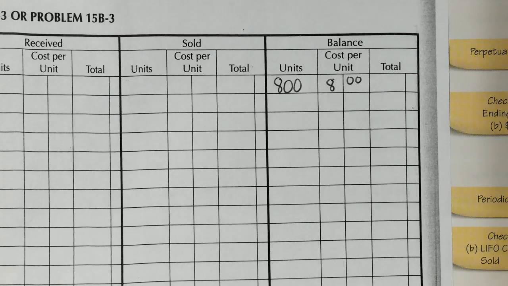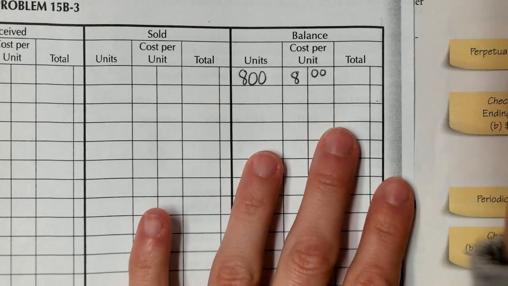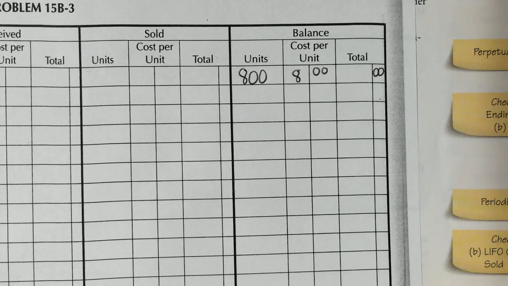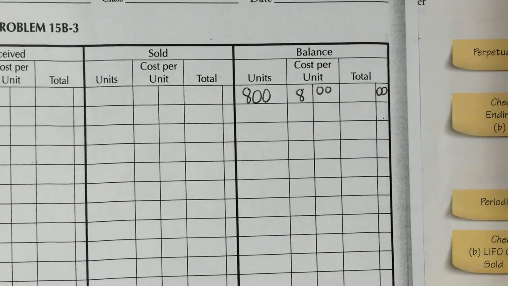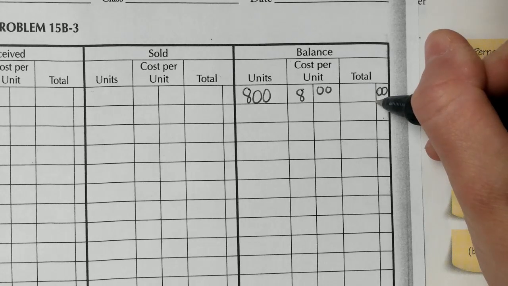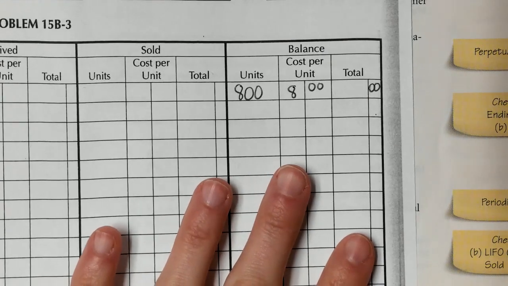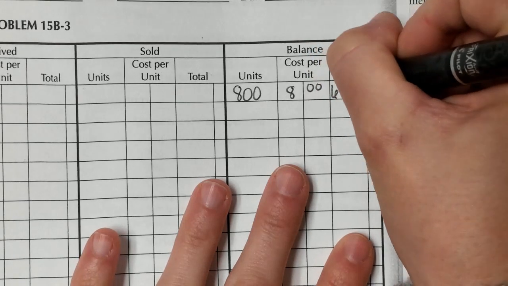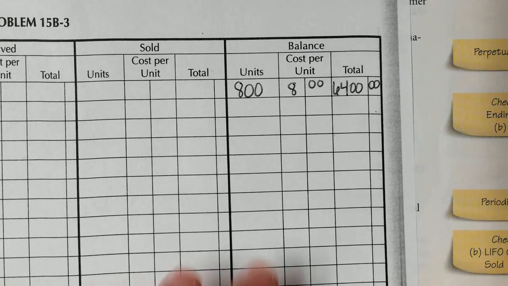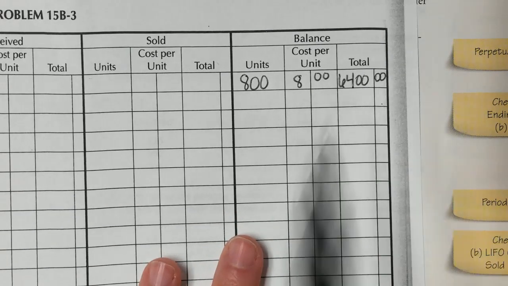I will give you the answers, but I also want you to do it. Just make sure 2 of those zeros are to the right of your decimal. So it is 6,400. Okay, so that's where our inventory is going to start.